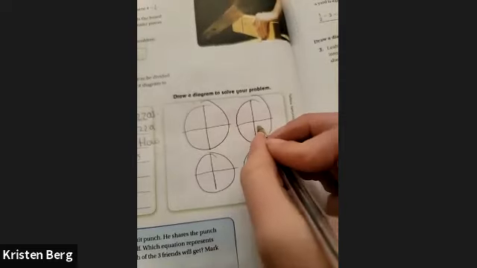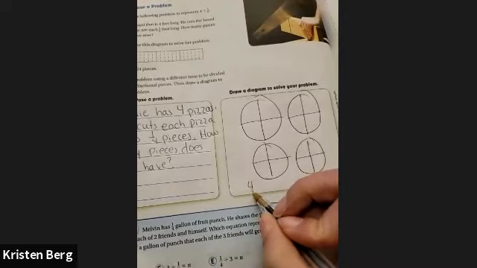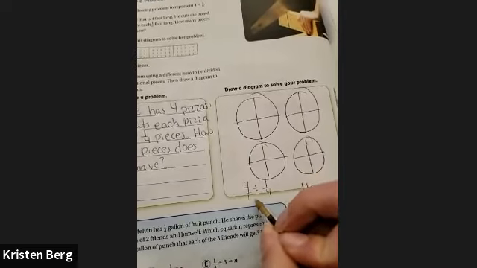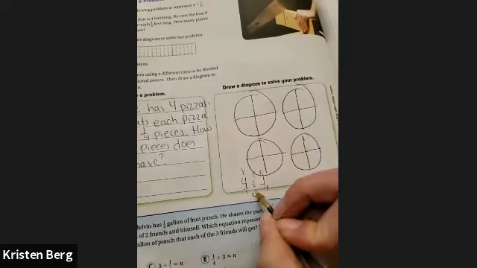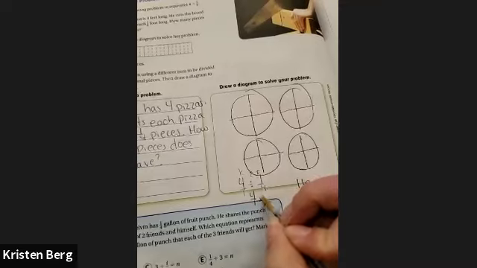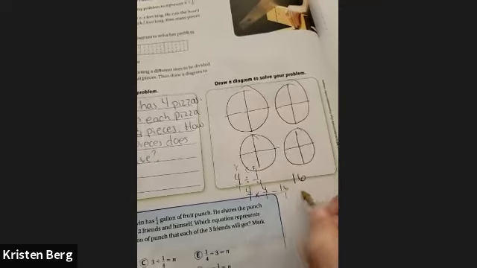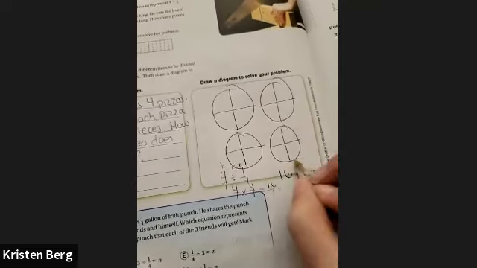So 4 plus another 4 plus another 4 plus another 4 would be 16 pieces. Also you could have done 4 divided by 1/4. You could have done your keep, change, flip. So this would have been 4 over 1 times 4 over 1, which is 16 over 1, which is still your 16 pieces.